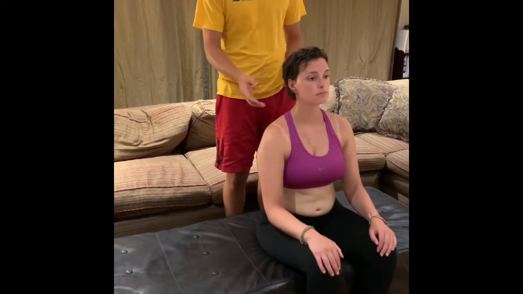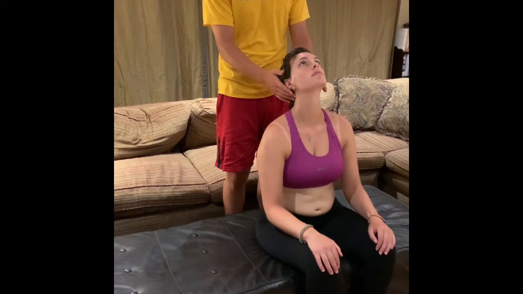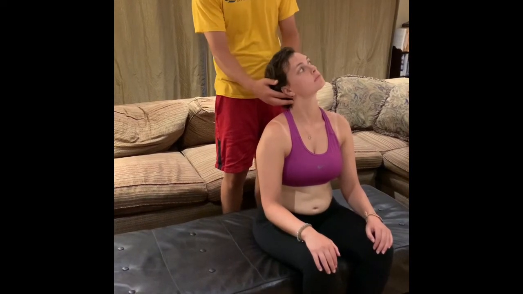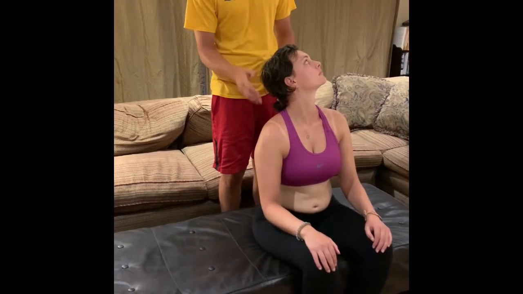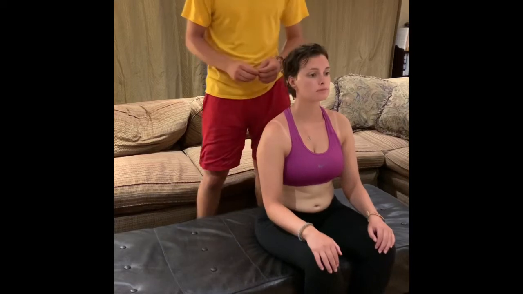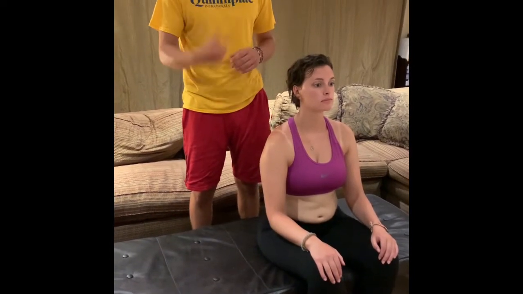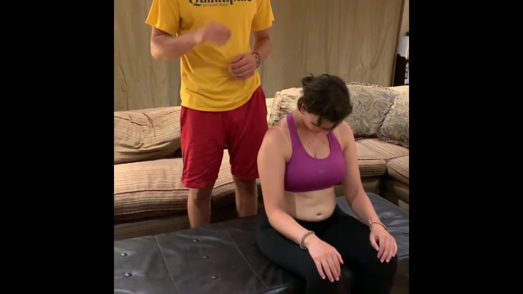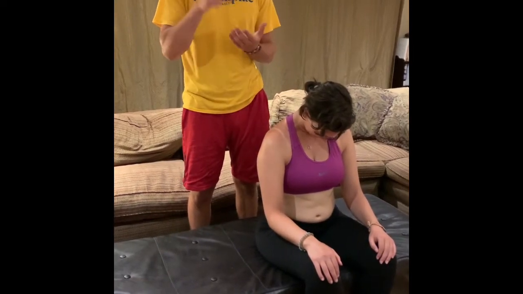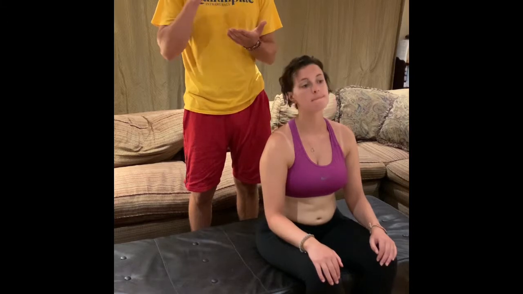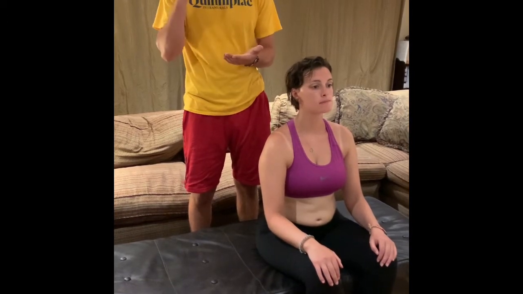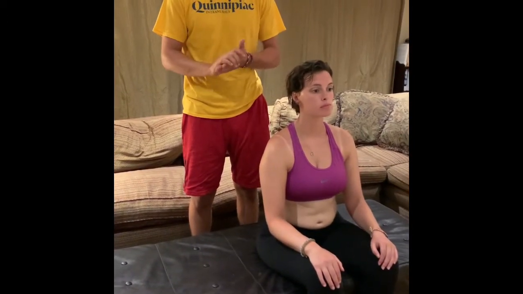If I was looking at a right facet, it would be extension again, right lateral flexion, and then rotation to the left, and it will close that right facet. Back to neutral, good. Now if I was looking at a disc pathology, flexion, so if you're going to bring chin to chest one more time for me, this would be a painful position for them. You can return to neutral. This will put pressure on the anterior side of the disc, pushing the nucleus pulposus in a posterior direction.